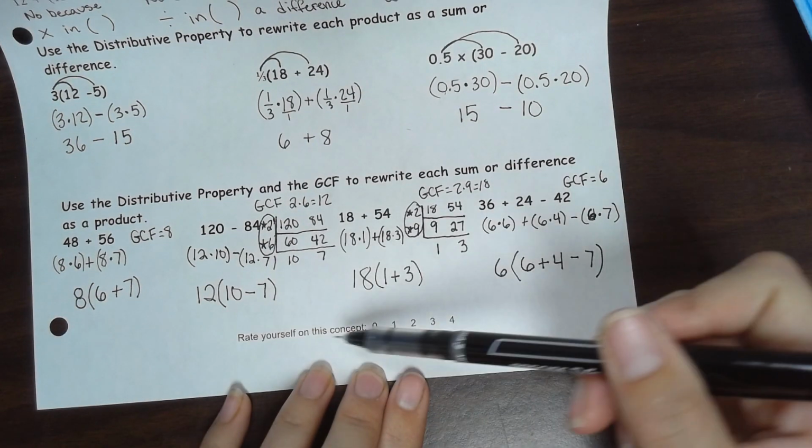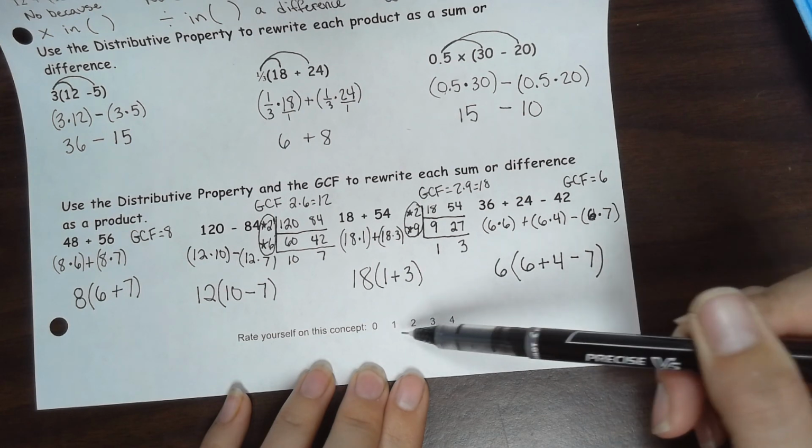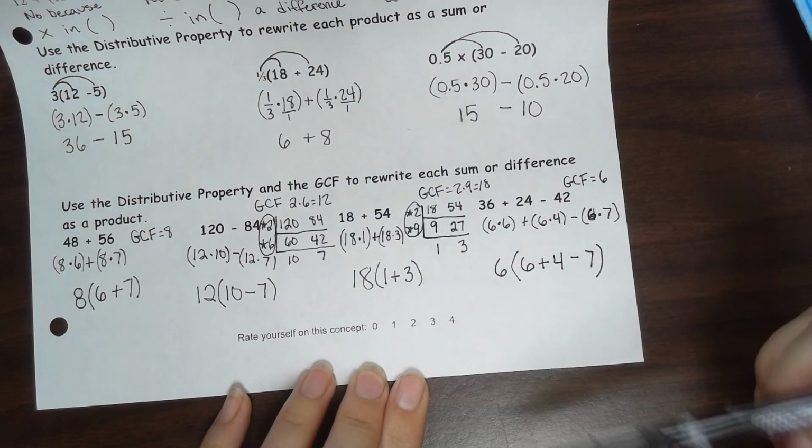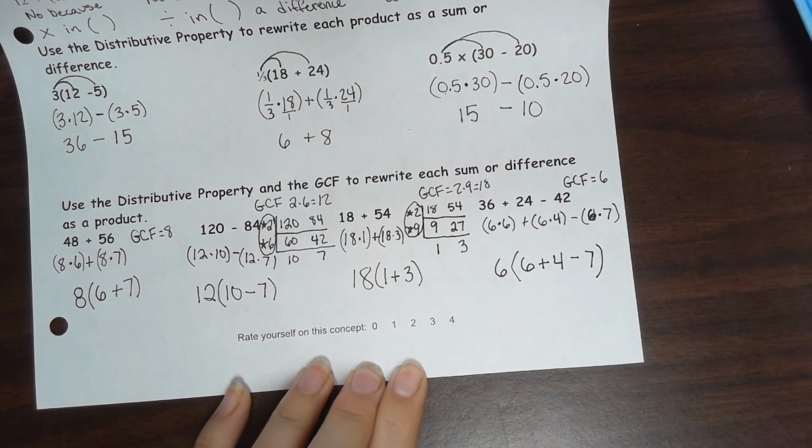Okay, rate yourself on this concept. Do you feel 0, 1, 2, 3, or 4? Take a picture of it and you're going to turn it in on Google Classroom with your math menu.